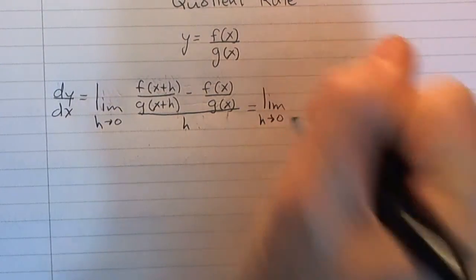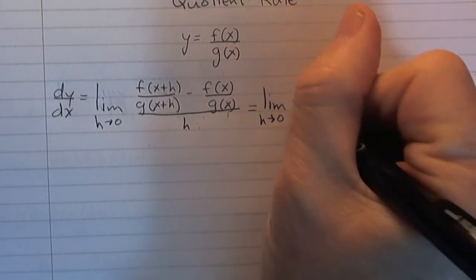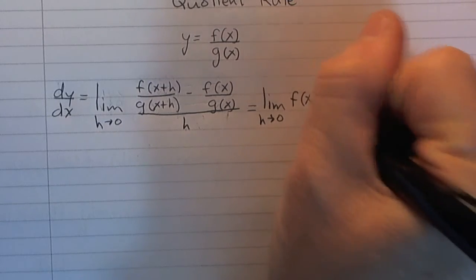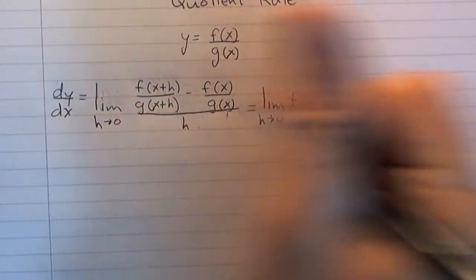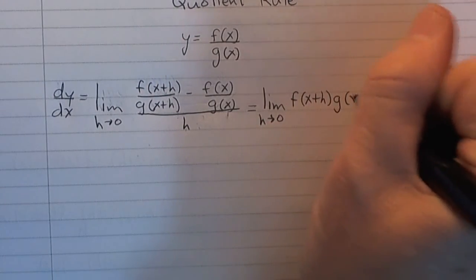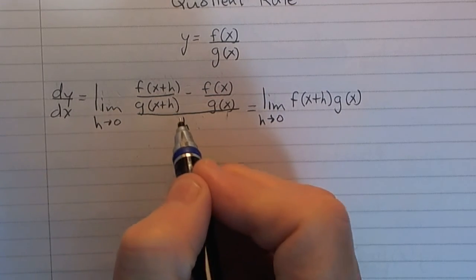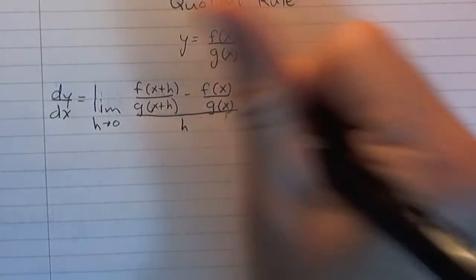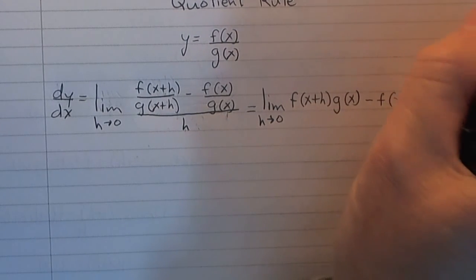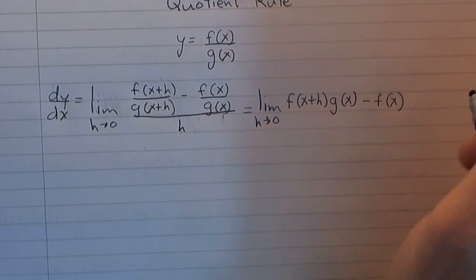Up top, I'm going to get f of x plus h times g of x, minus f of x times g of x plus h.